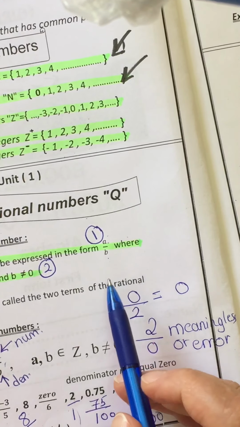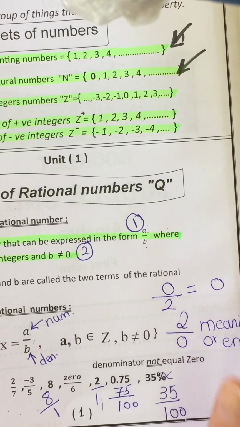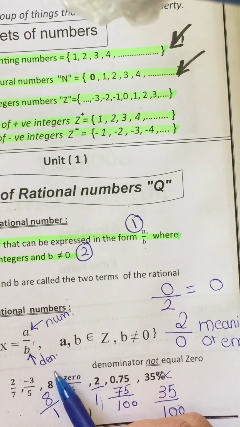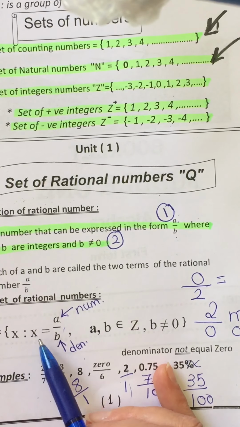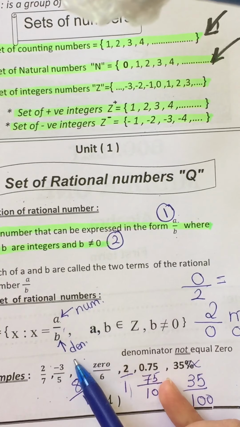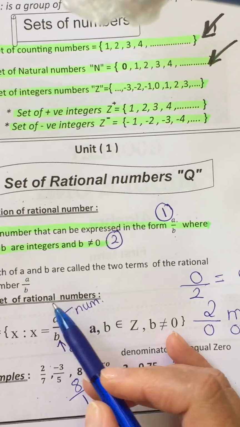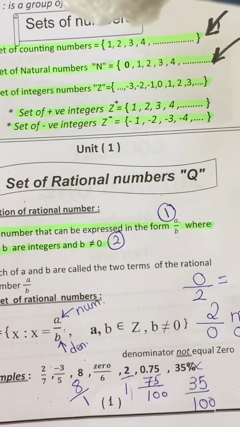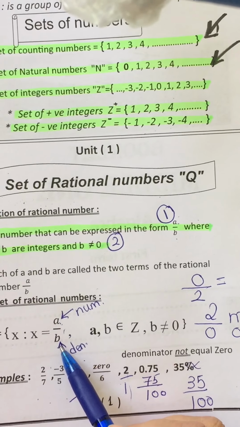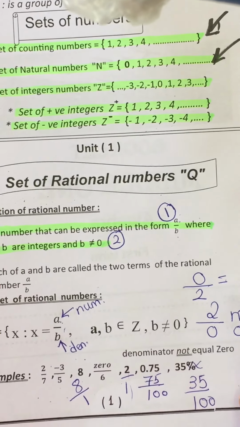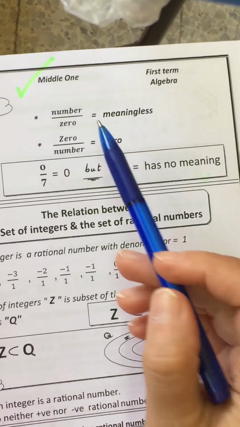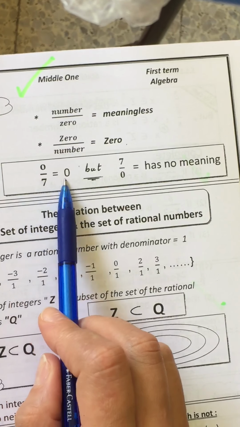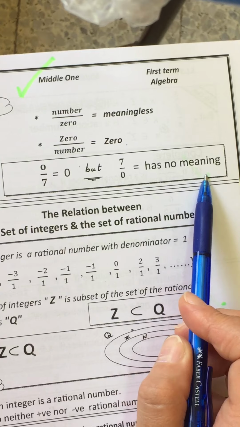So the first condition is that it should be in the form of a over b, x over y, L over m, integer divided by integer, or numerator over denominator. So Q equals x, such that x equals a over b, numerator and denominator. a and b belong to Z, so positive or negative, except that b can't be 0. We can put the 0 up, but we can't put the 0 down, okay? So let's take our notice here. A number divided by 0 is meaningless, but 0 divided by any number equals 0. For example, 0 over 7 equals 0, but 7 over 0 has no meaning.